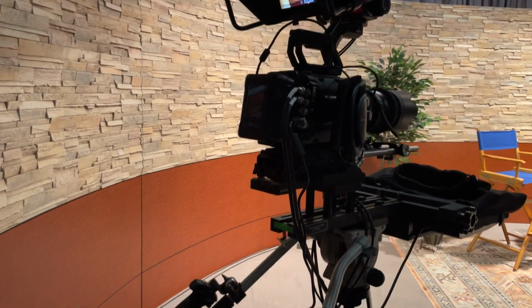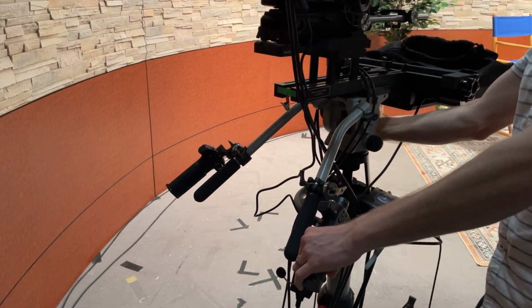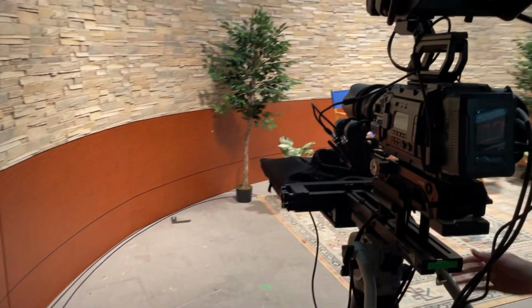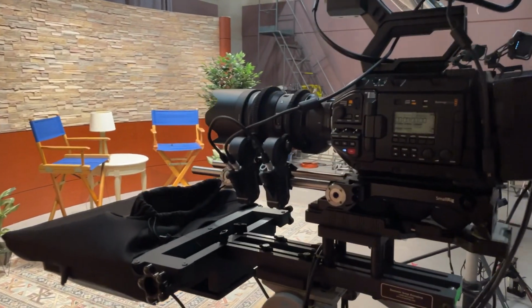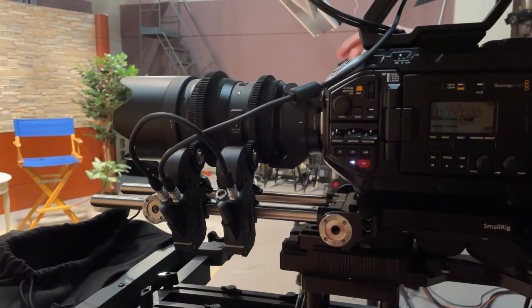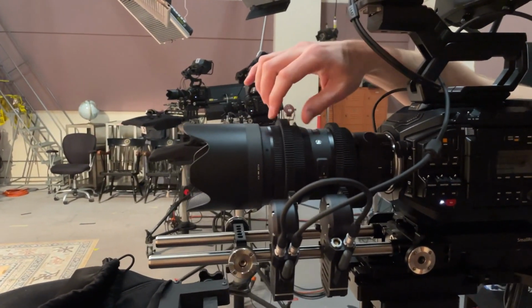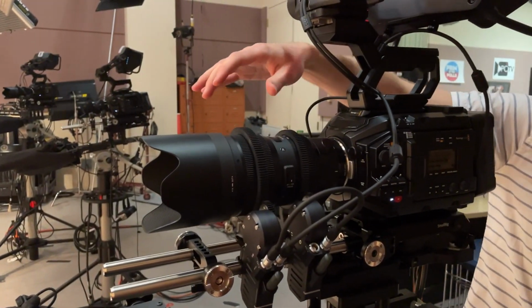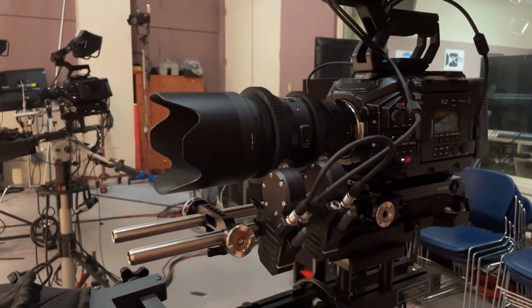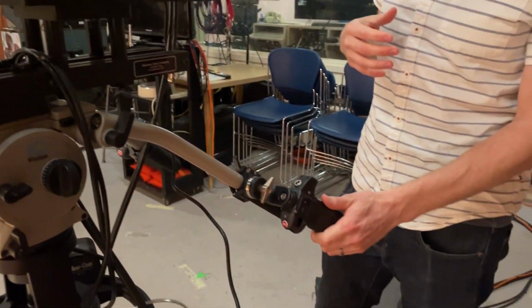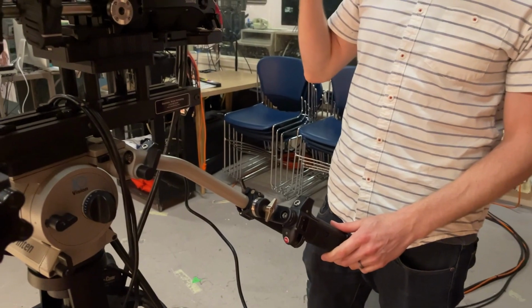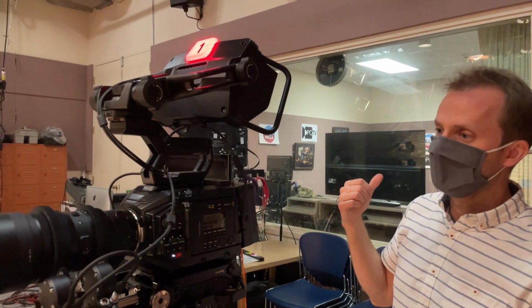And if you look over on this side, you can see the Tilta system that we have set up. So we have Sigma lenses that have been geared, that we've had the cinema gears added to them, and then the Tilta controls that can be controlled either from these wireless handles down here or from the remote base station in the control room itself.